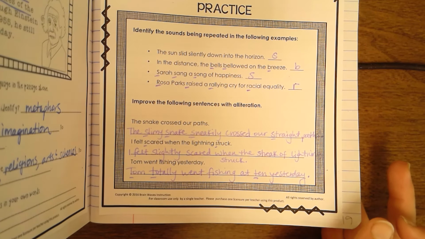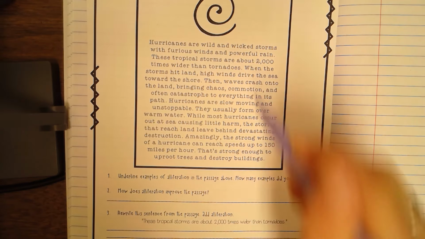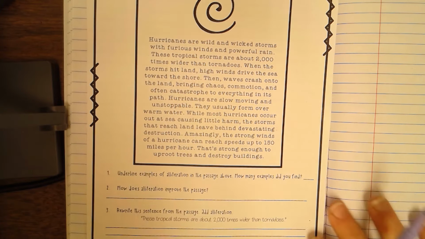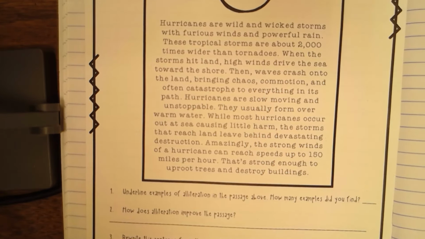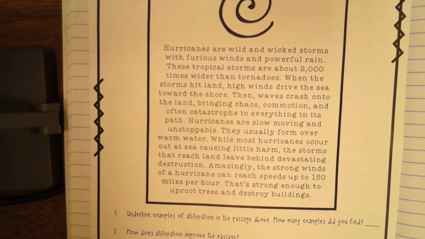Now the next page has a paragraph, and you're going to read through the paragraph and then answer the questions below about it. I will read the paragraph out loud to you if you wish. Otherwise, you can pause this video and read it yourself. But if you think about yesterday and the simile and metaphor paragraphs that we did similar to this, you're probably going to be underlining some things in the paragraph. So as you are reading, I would be listening for all of these alliterations that you're going to find in the paragraph.